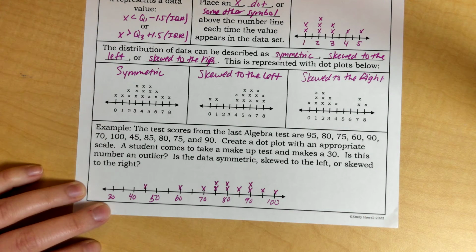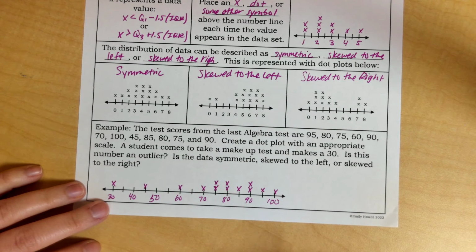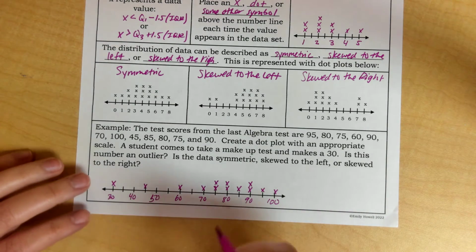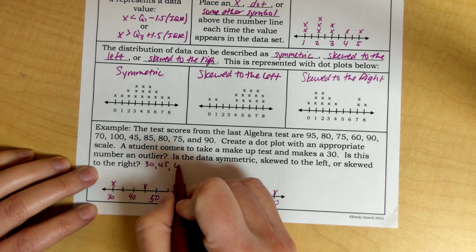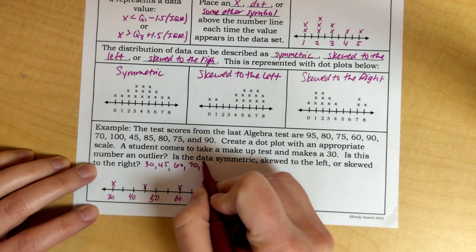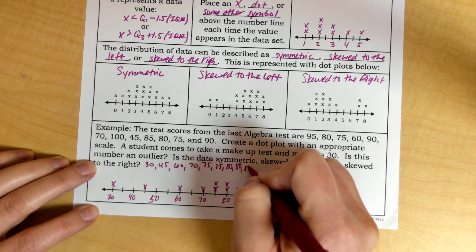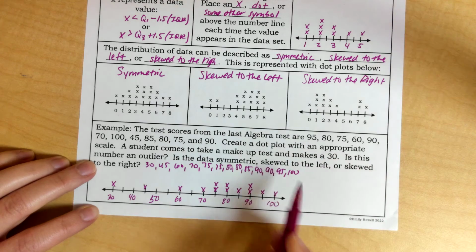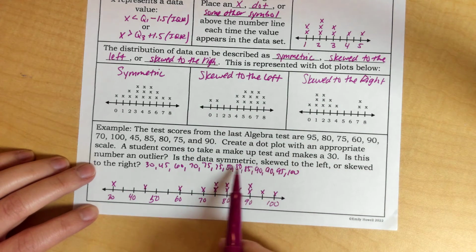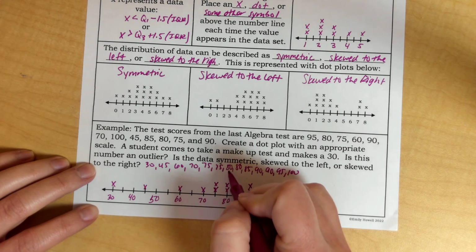All right, then we have the student who comes to take a makeup test, and we add that 30 in there. So the question is, is that 30 an outlier? Okay, so let's put our values here in order. So I have 30, 45, 60, 70, 75, 75, 80, 80, 85, 90, 90, 95, and 100. So all my values here. I've got 13 of them. So my median is here.